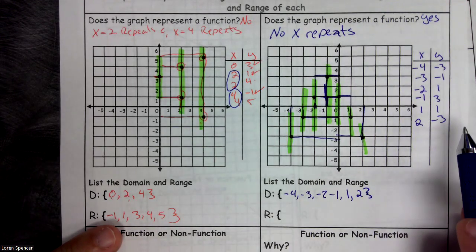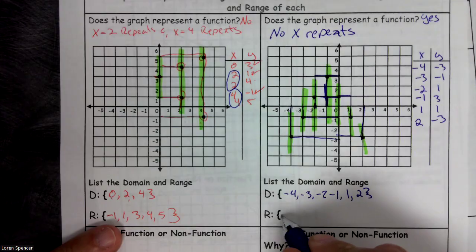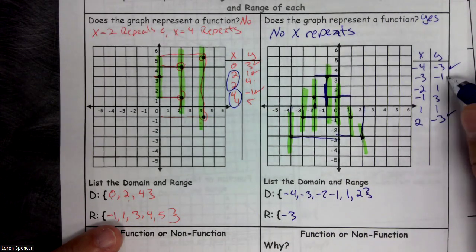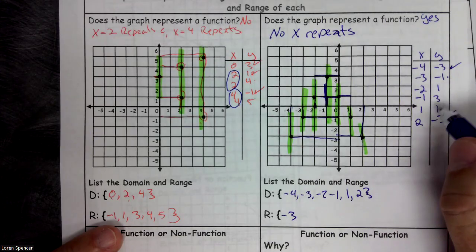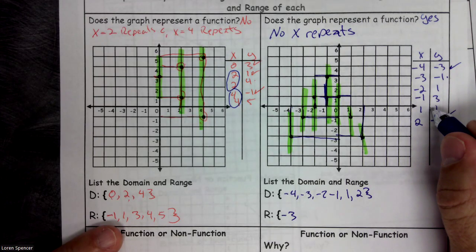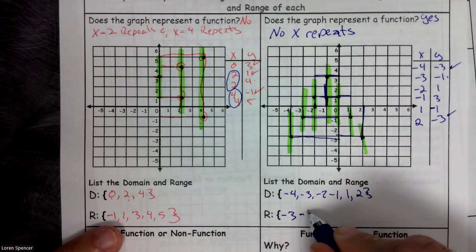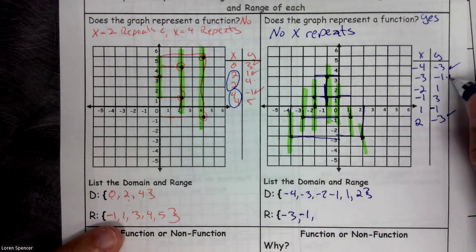And my range, we always start with the smallest, but we don't write repeats. So -3, well, that takes care of this one and this one. The next one is -1, and we have two of those. So we'll check this one and this one.